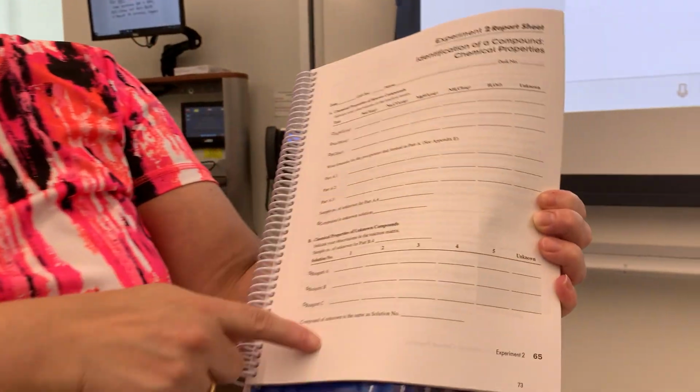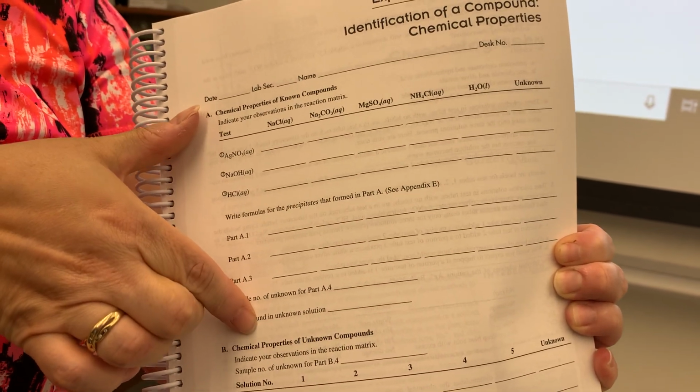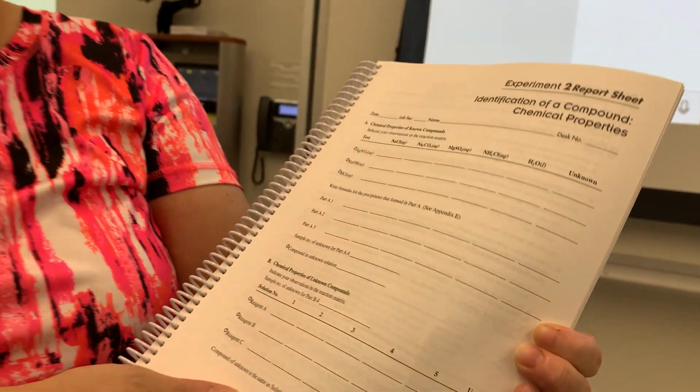We're looking at page 73. Remember, you will not have to do part B, so we're only doing part A. This is the only portion of this page you're responsible for filling out, and you will be given time outside of class to complete your work.